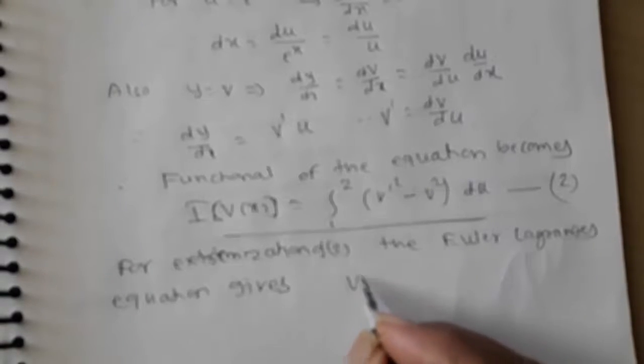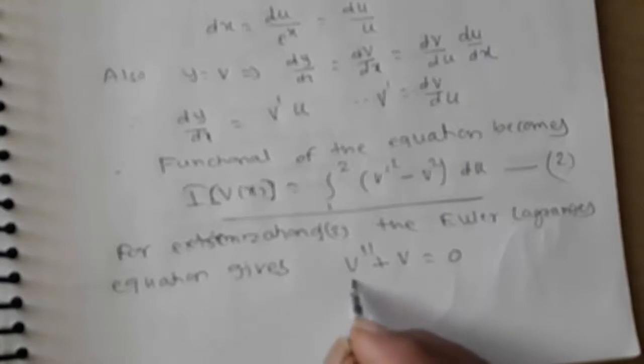For extremization of this equation 2, the Euler-Lagrange equation gives v double dash plus v equal to 0. Again, whose auxiliary equation is m square plus 1 equal to 0 and roots are plus minus i. Therefore, the solution of this differential equation is v equal to a cos u plus b sin u.